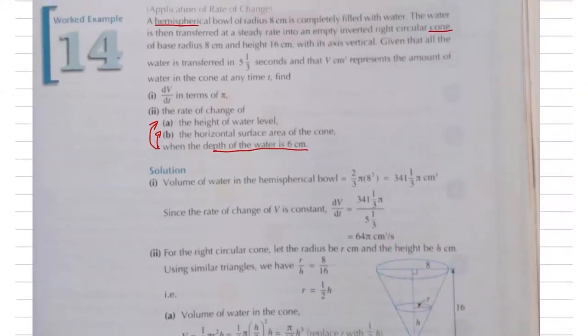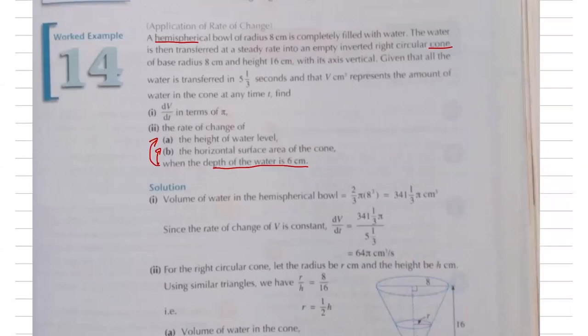Okay, so let me go through how I solve this first. First one, hemispherical bowl. Hemi means half, so I just draw half a bowl. Okay, maybe this first part not so important. Radius 8 cm, I'll just label 8 like that. Filled with water, fully filled. Oh, how come my bowl upside down? How to fill water? Cannot be. So curve downwards. Okay, good. Now can fill water.